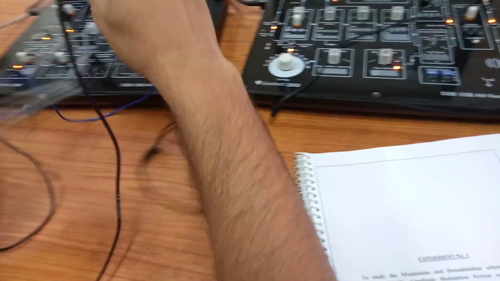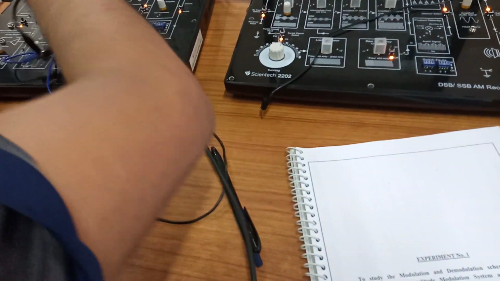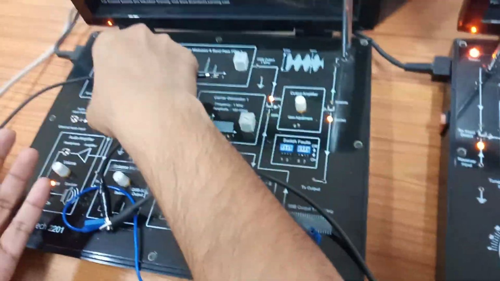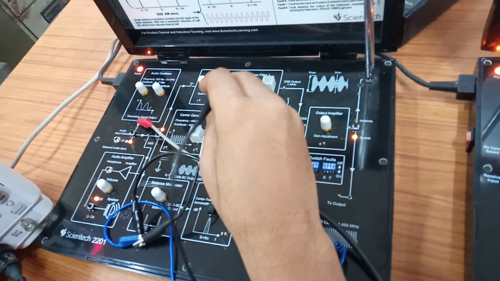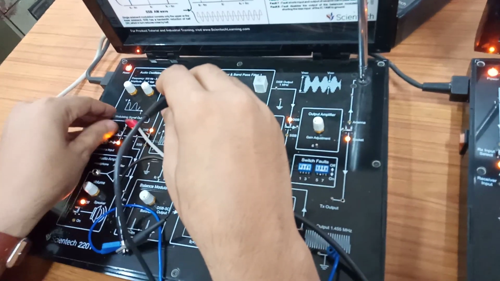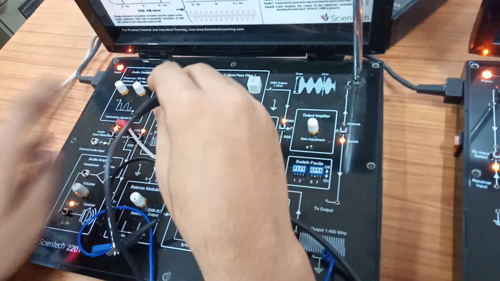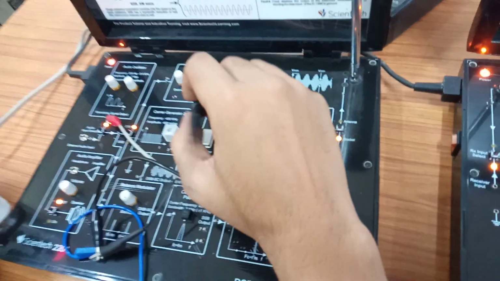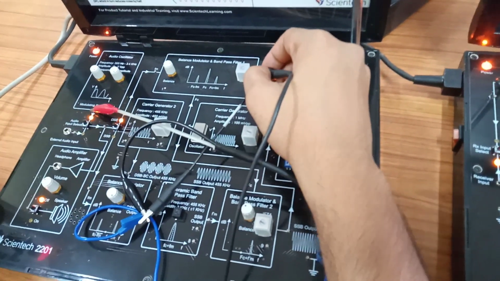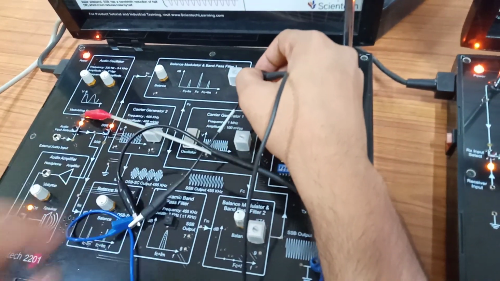So I'm going to see, this is the message signal. I'm connecting it here so that we can see our message signal. I need to switch it to DSB. I need to switch it to internal. Yeah, this is internal. And this is our DSB output. I'm going to run the system so that we can see.